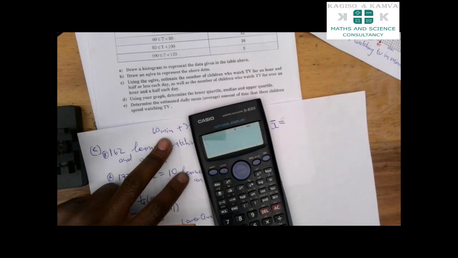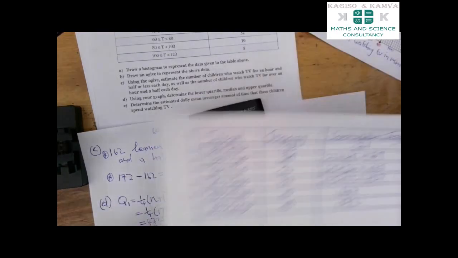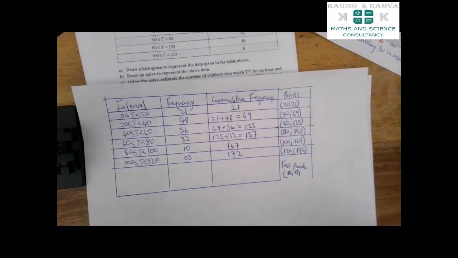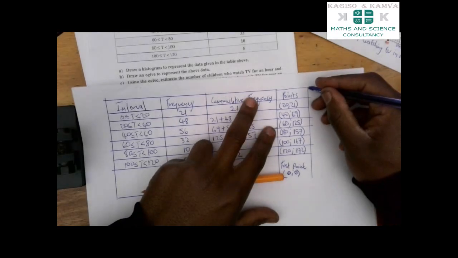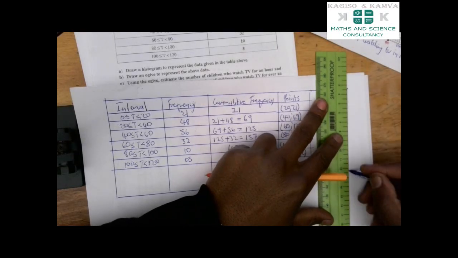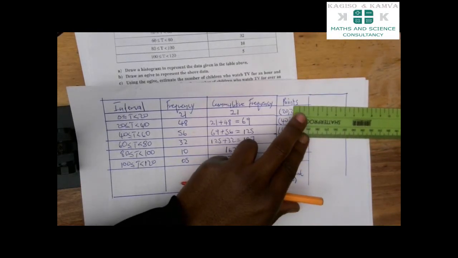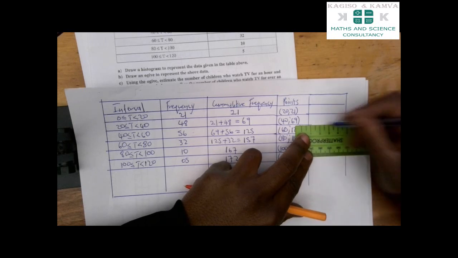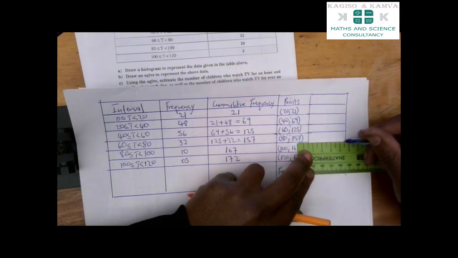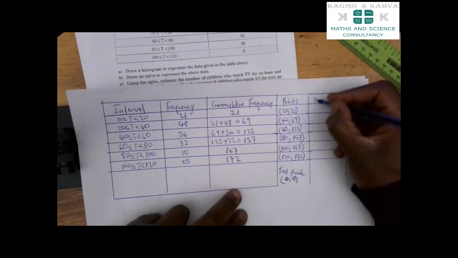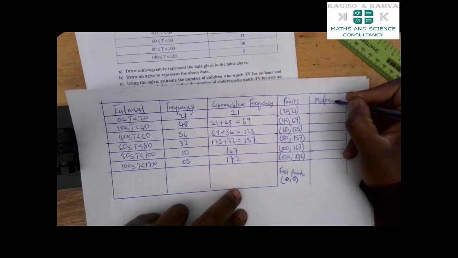From what we got in our table here, I will just include the midpoint there, just to make our lives easier. How do we get the midpoint?